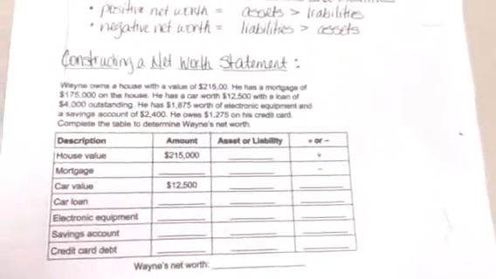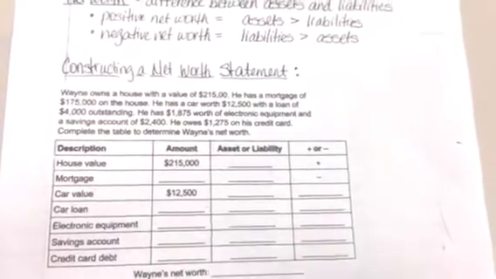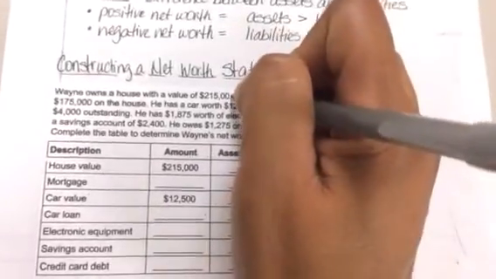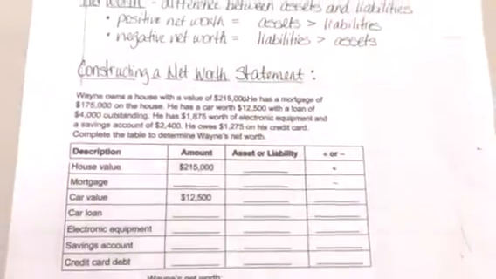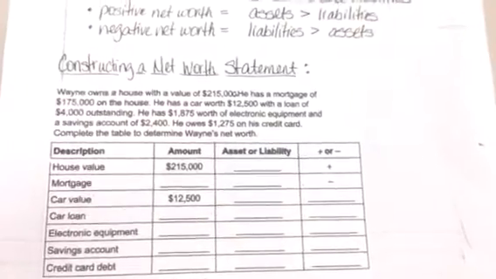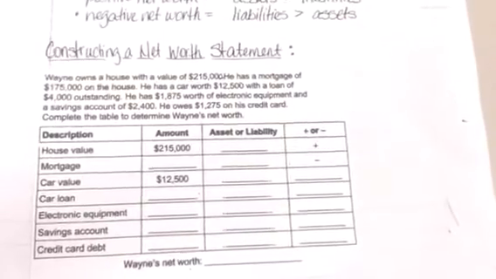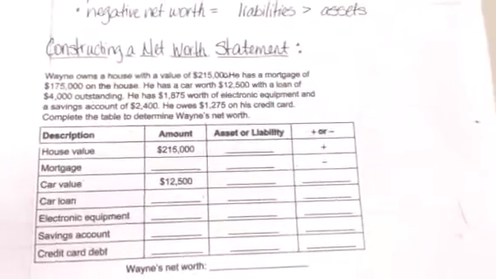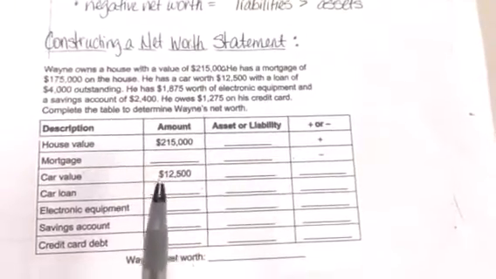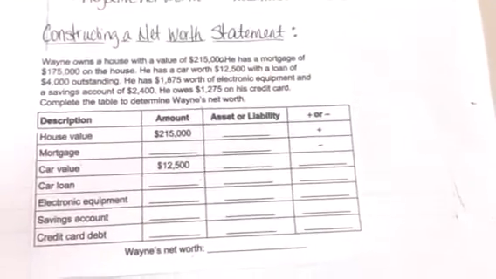Okay. The problem says that Wayne owns a house with the value of $215,000. And that is a typo. It should be 3 zeros back there. That's supposed to be $215,000. So add another zero. Okay, he has a mortgage of $175,000 on the house, and he has a car that's worth $12,500 with a loan of $4,000 outstanding. So the outstanding means he still owes $4,000. Okay, he has $1,875 worth of electronic equipment and a savings account of $2,400. He owes $1,275 on his credit card.